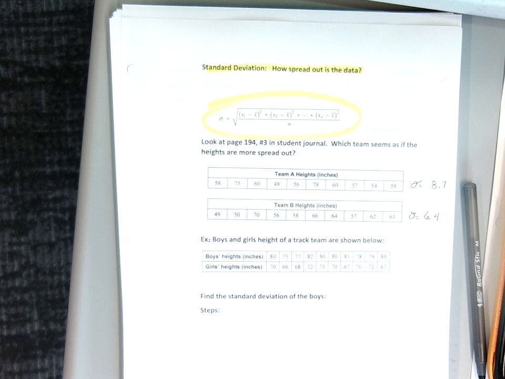Now, we're not gonna do that. We're not gonna do that for 3 reasons. One, it's tedious. Two, we're gonna make a mistake. And three, why not use technology if we have technology, right? So what we need to know is only this. You do not have to do the formula. We just need to know that it's how spread out something is, okay? So this is the symbol.